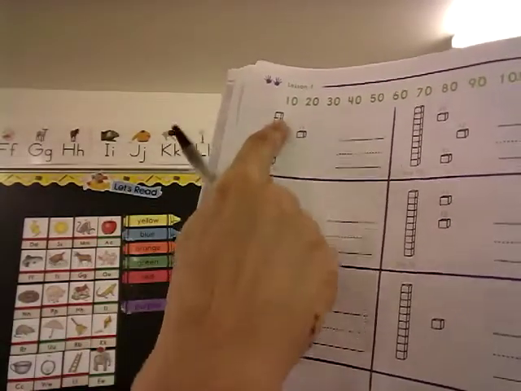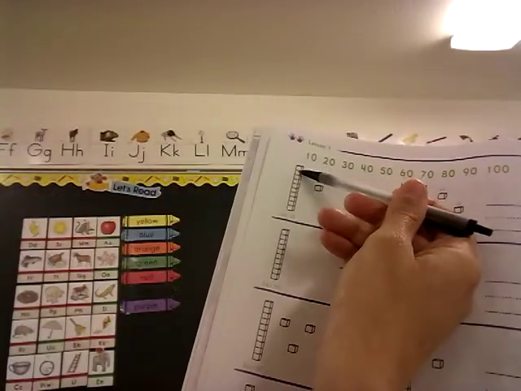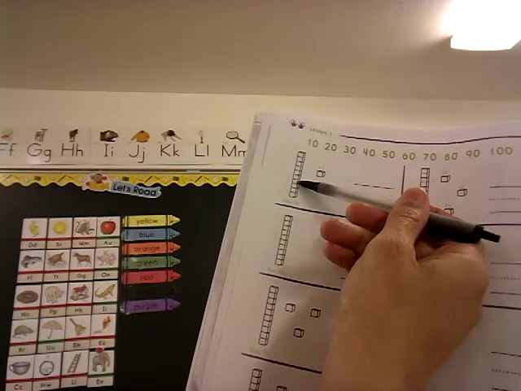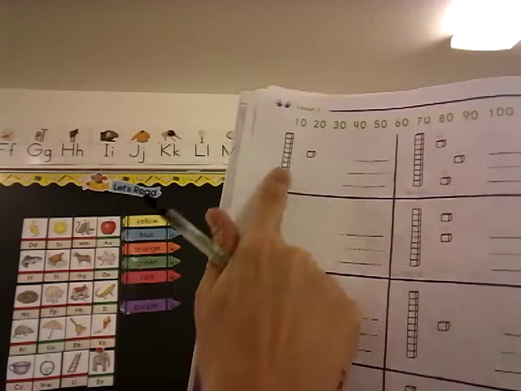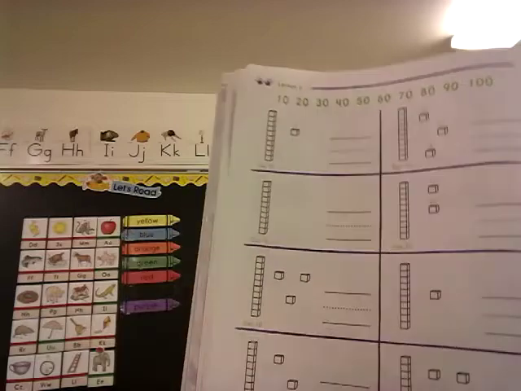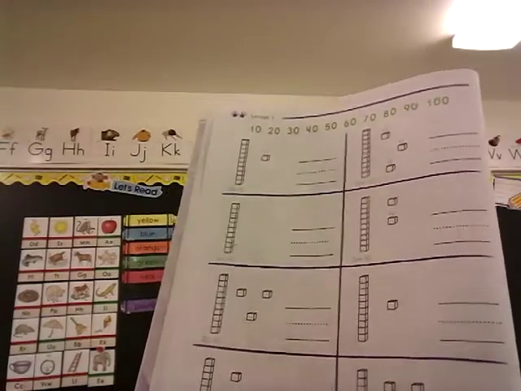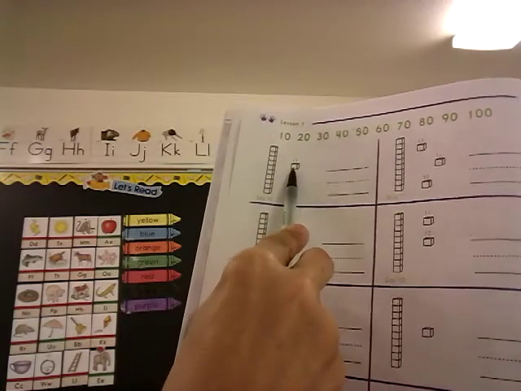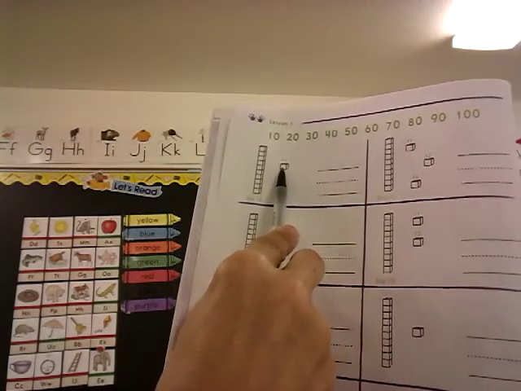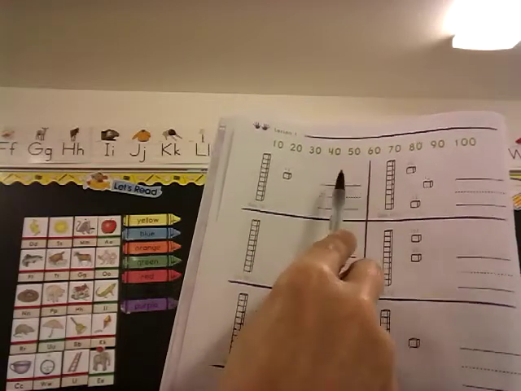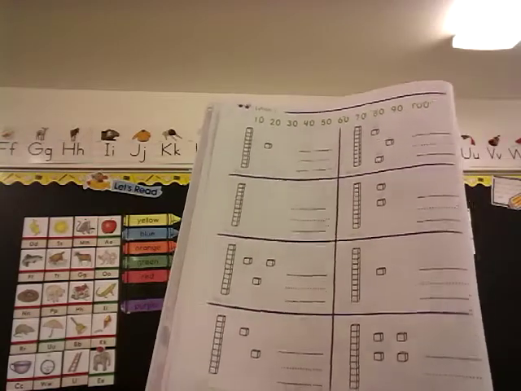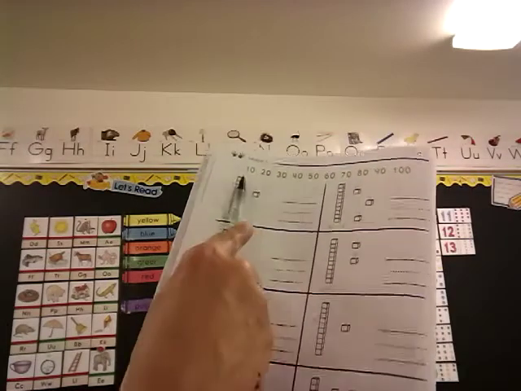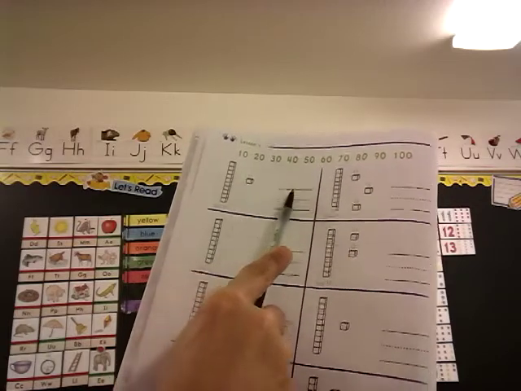Whenever you have a stack like this, that is 10 blocks. If you want to count them to make sure you can. 1, 2, 3, 4, 5, 6, 7, 8, 9, 10. So anytime you see a stack, there's 10 blocks in a stack. So here we have 10, and one more makes what? 11. So put an 11 here in this box. I think we'll do these all together today, most of them anyway. 10 and one more is 11.